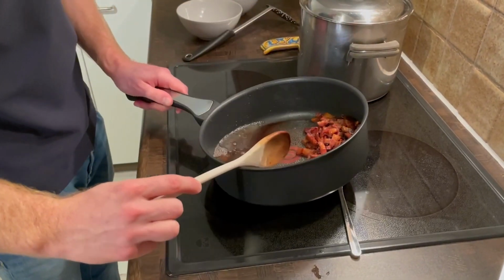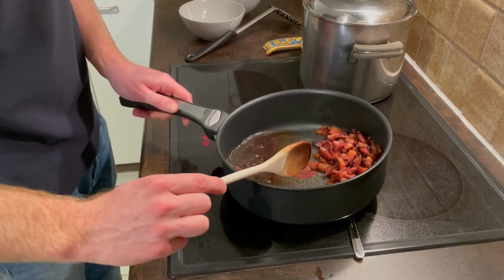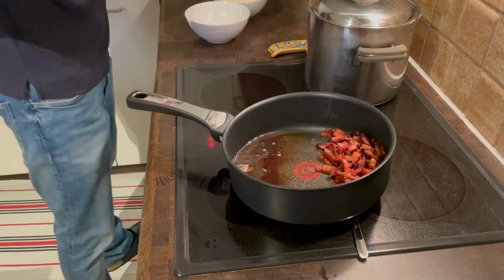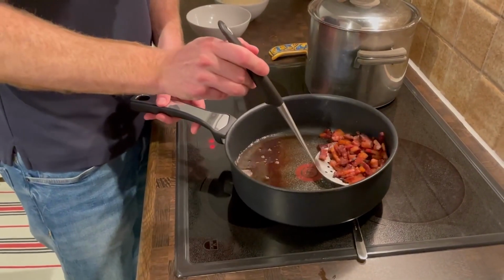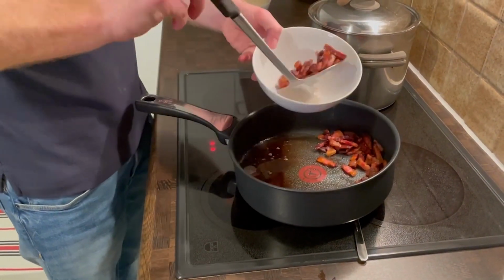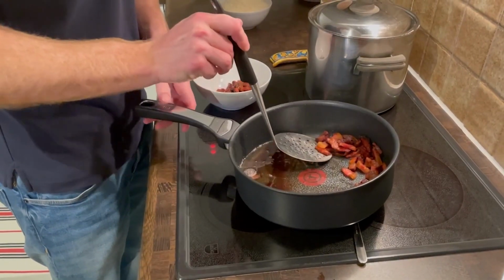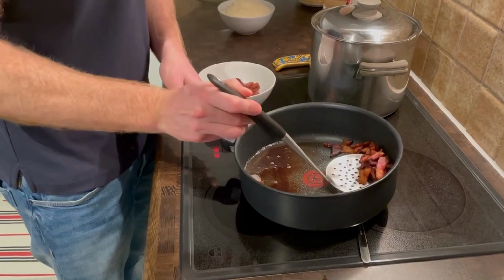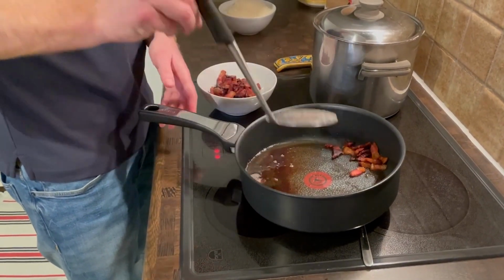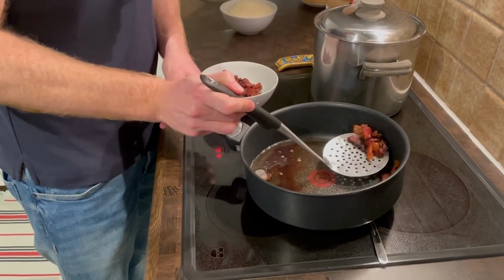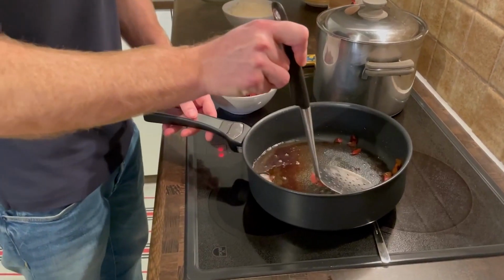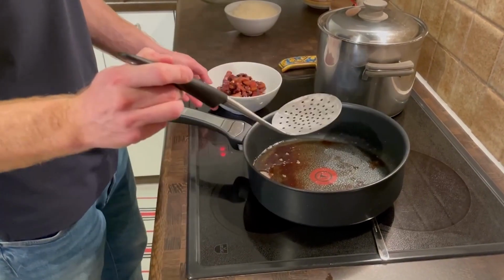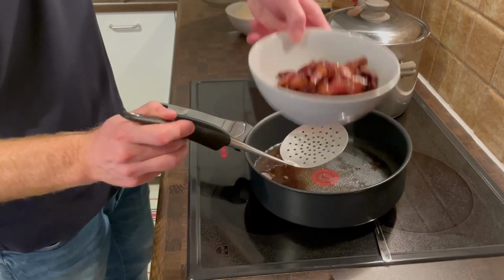And I can now take the guanciale and put it in a small pan on the side. And this is important because otherwise the guanciale is going to become overcooked. So we're going to add it back to the pasta at the end.